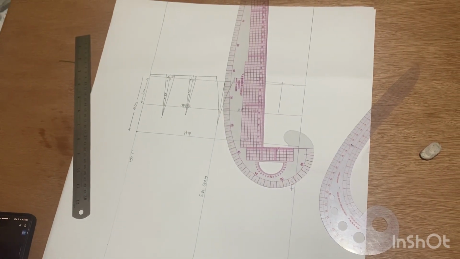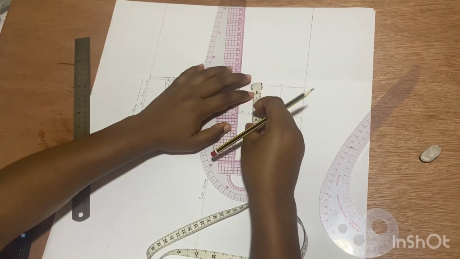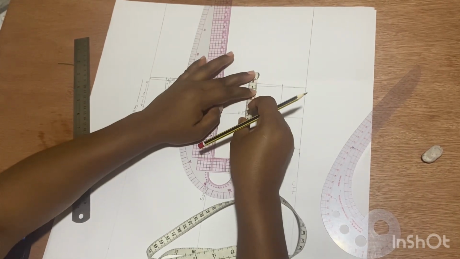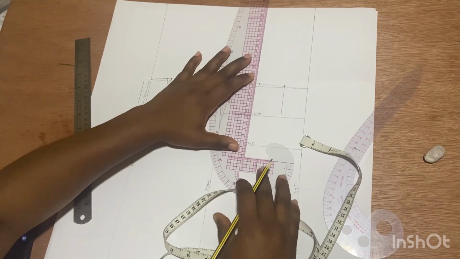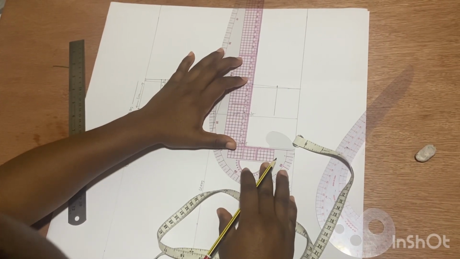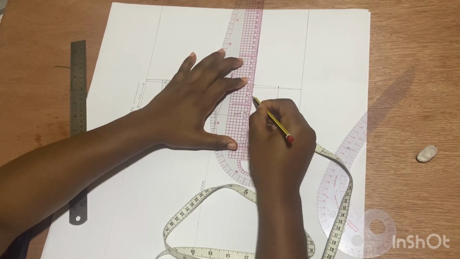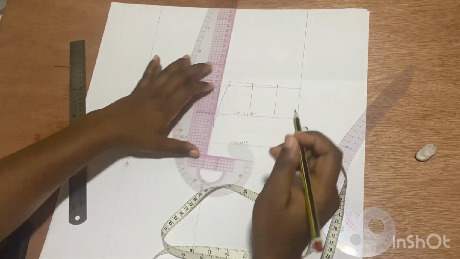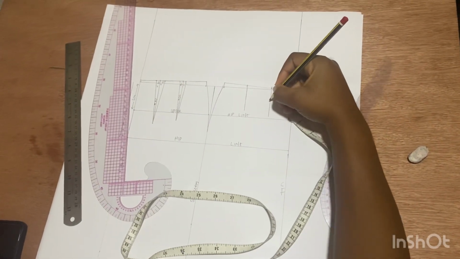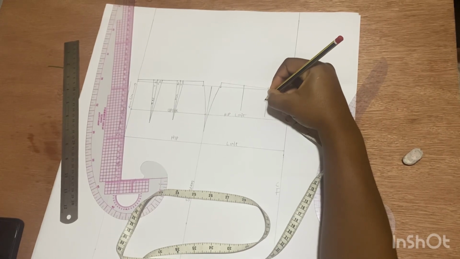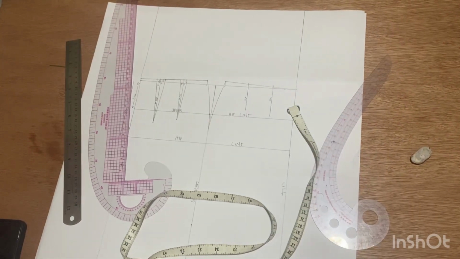The next one is 9 cm for full scale, which means half of 9 cm, that's 4.5 for half scale. So we're using half, 4.5, and I'll ensure it's straight by placing. So we have 5 cm here and 4.5 here for that length.